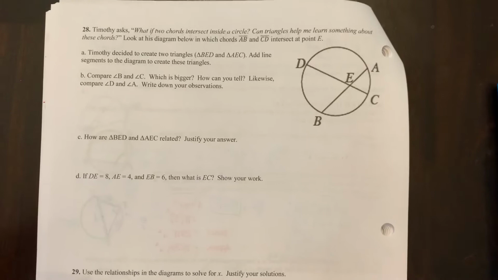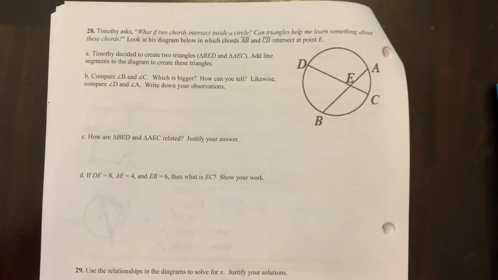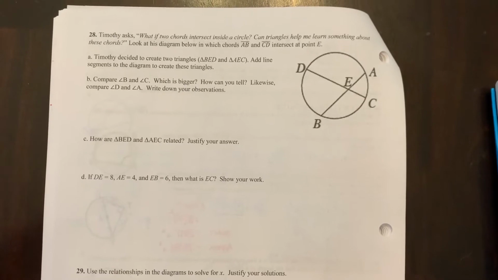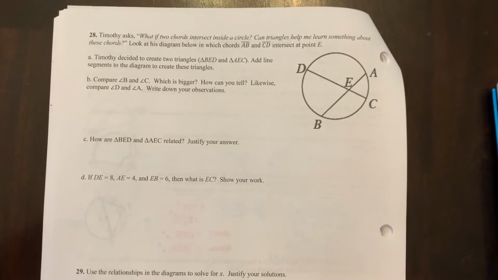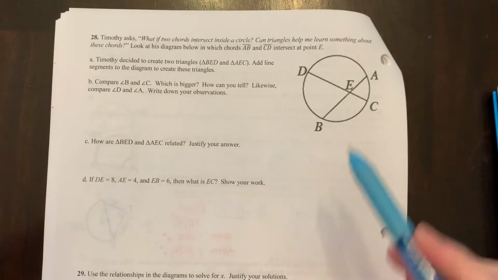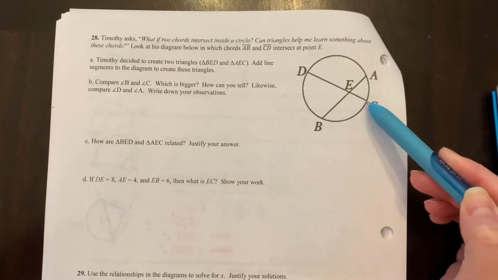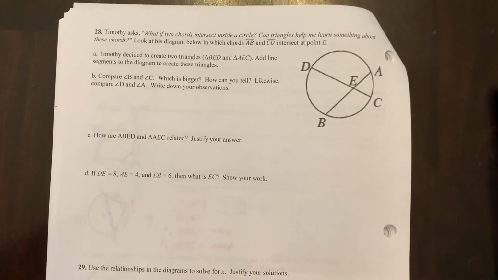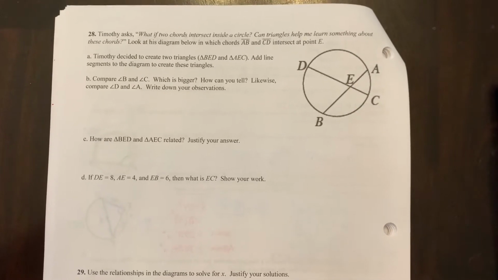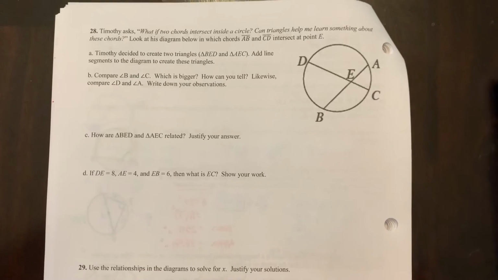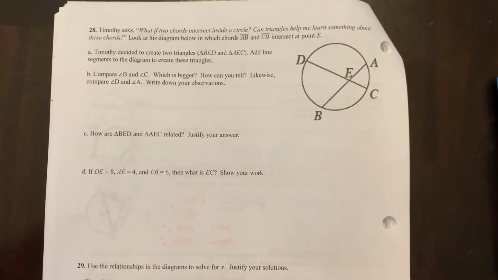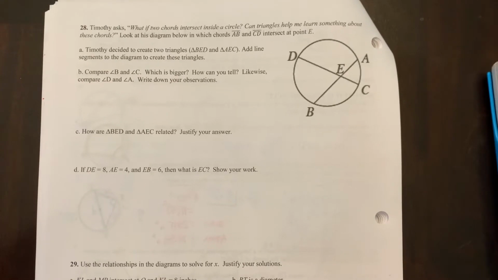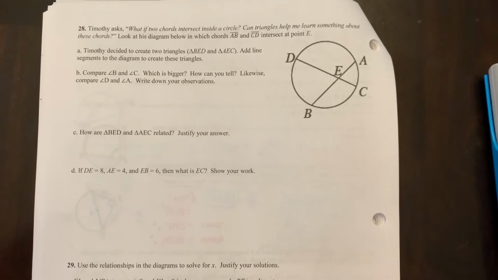It says, Timothy asks, what if two chords intersect inside a circle? Can triangles help me learn something about these chords? Look at his diagram below, in which chords AB and CD intersect or cross at point E. Part A. Timothy decided to create two triangles, triangle BED and triangle AEC. Add line segments to the diagram to create these triangles.